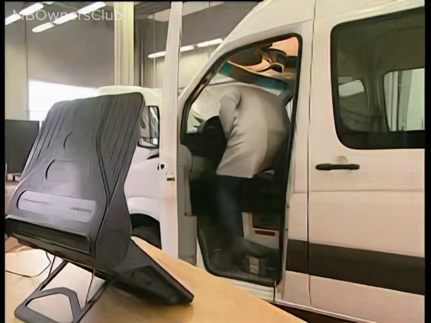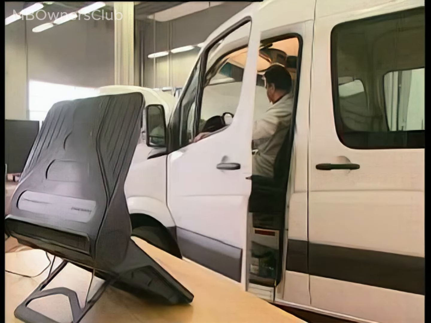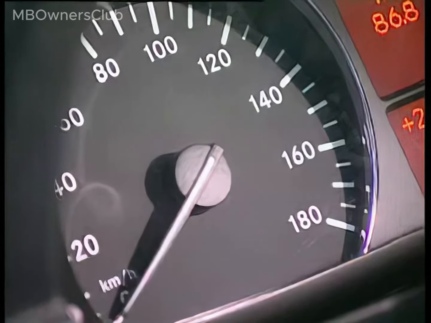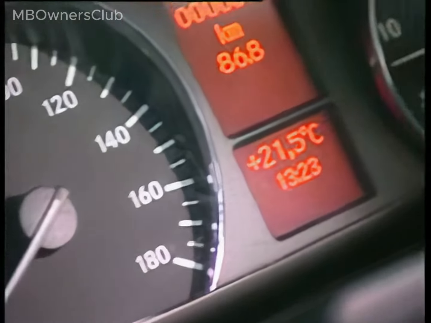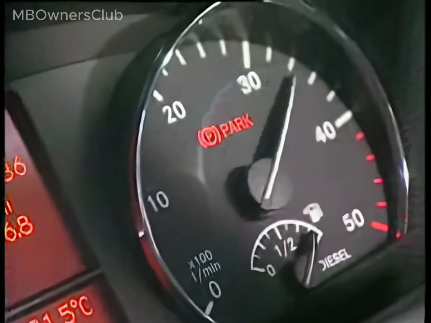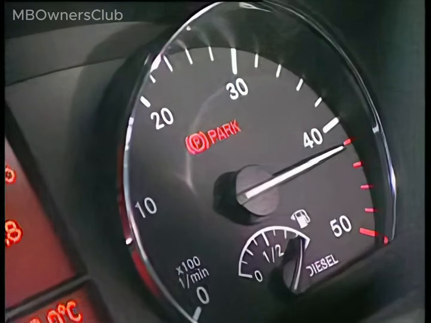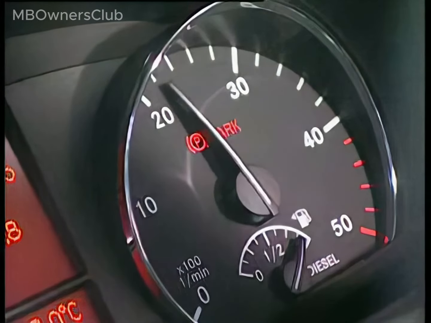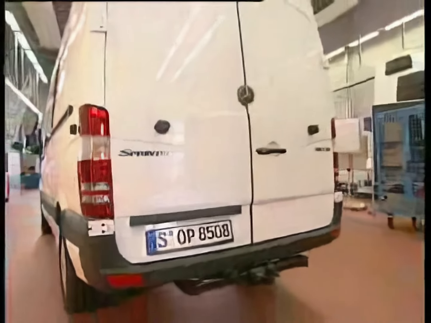Now for the final test. After the repair, ensure that the indicator lamp in the instrument cluster no longer lights up and that the engine speed increases above 3,000 revolutions per minute. The Sprinter is now as zippy as ever.